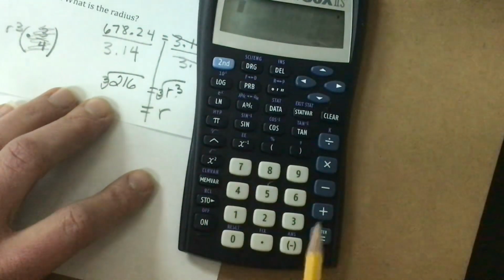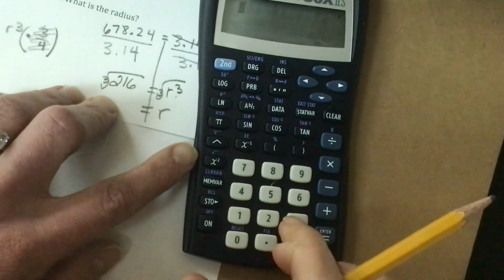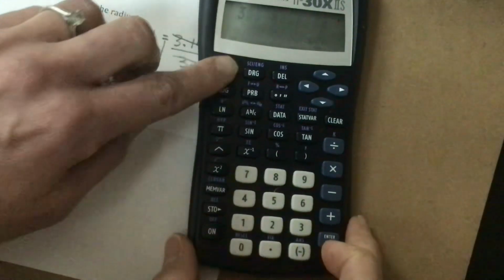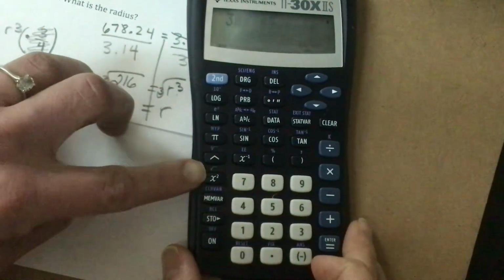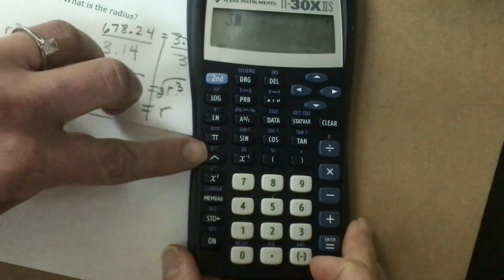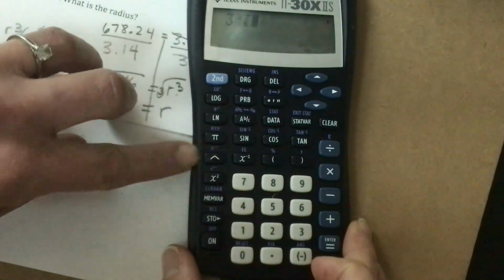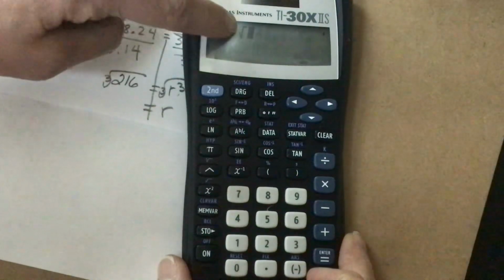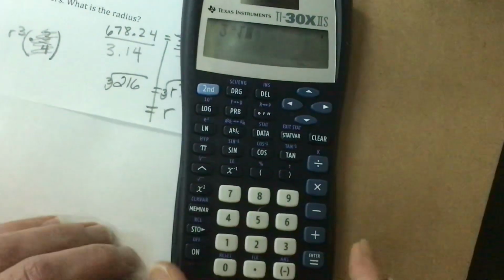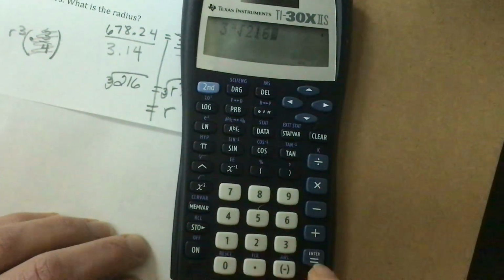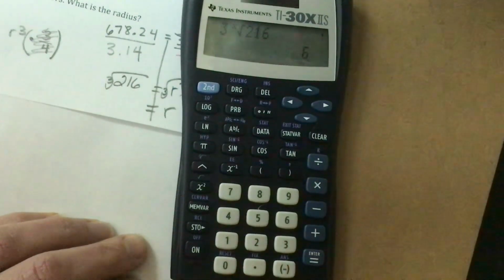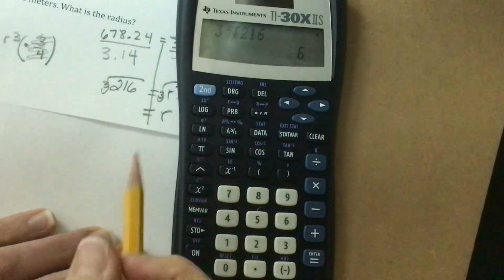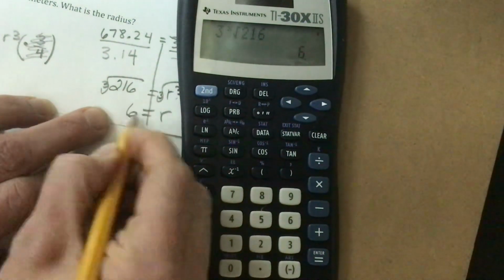Your calculator, you're going to press 3, second, and you're going to press this caret right there because it's going to get to that x cubed. So you should have 3, an x, and then the root symbol, and then 216 equals, and you should get 6. If you didn't get 6, please follow the directions and do that again because you do need to know how to do that.